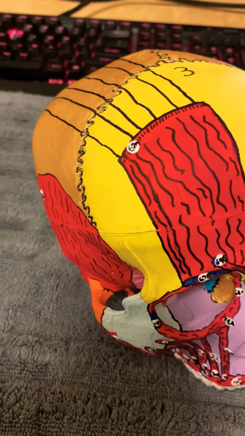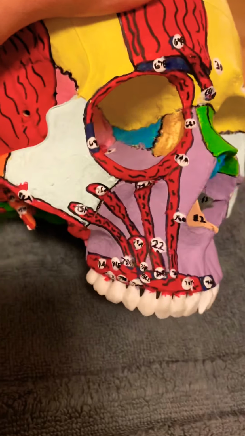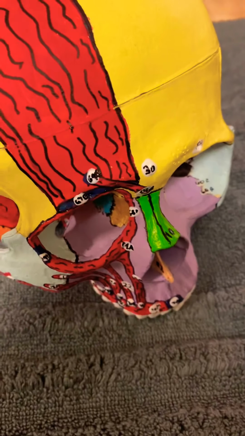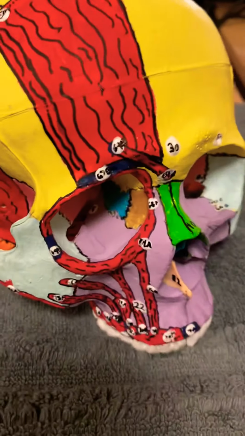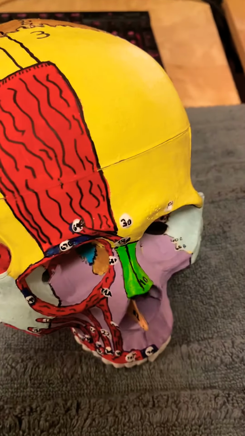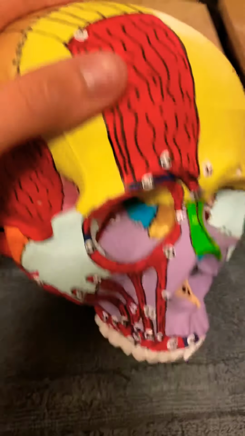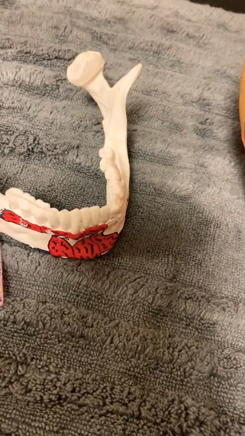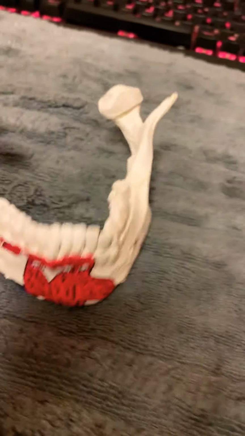Next we have the zygomaticus major, which is number 75. We have the origin and insertion. Next we have the zygomaticus minor, number 76. We have the origin and insertion located here. Next we have number 77, the levator anguli oris, which is located right here, origin and insertion. Next we have the depressor anguli oris, which is number 78. The origin and insertion is actually located on the mandible. Next we have number 79, which would be the depressor labii inferioris, which is located here, origin and insertion.